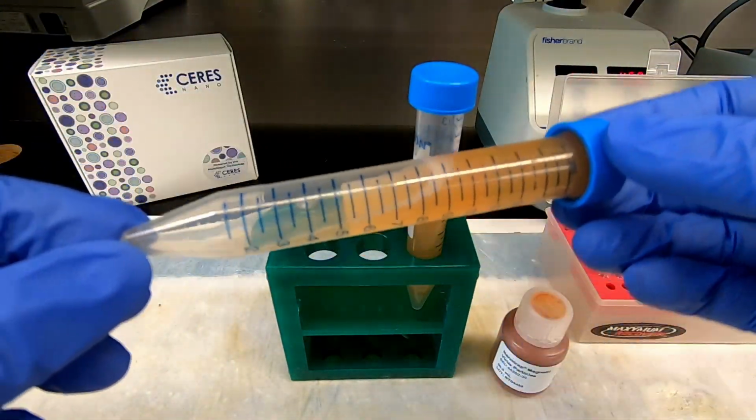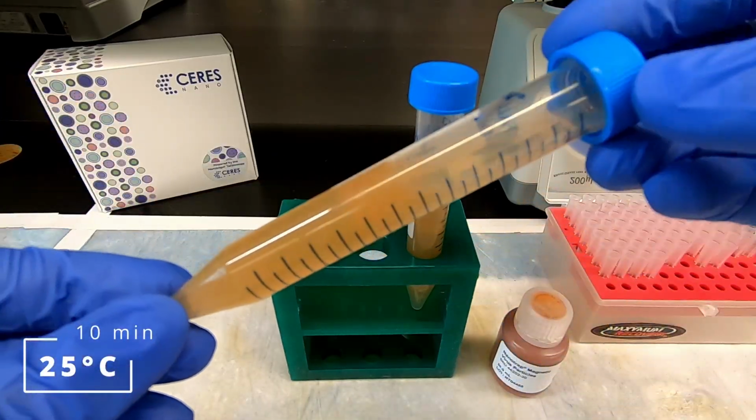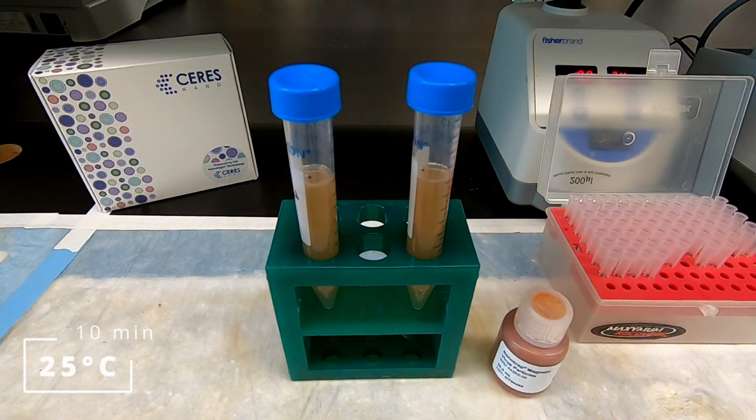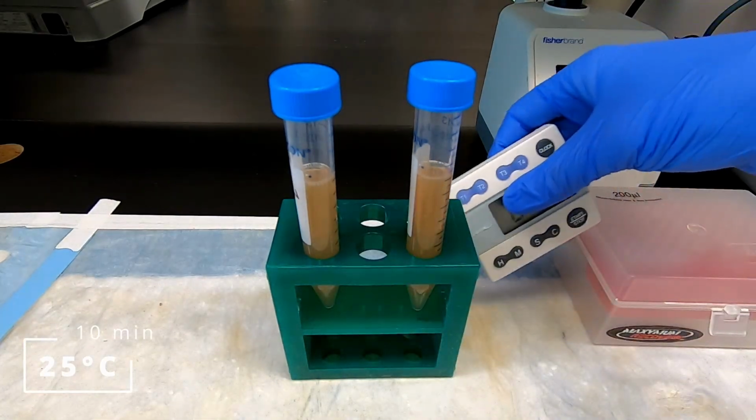Invert several times to mix, then incubate the sample at room temperature for 10 minutes. Invert the tubes to mix again at the 5-minute mark.